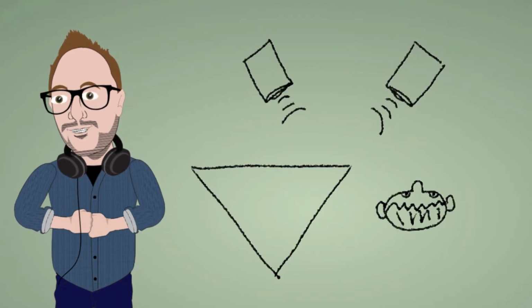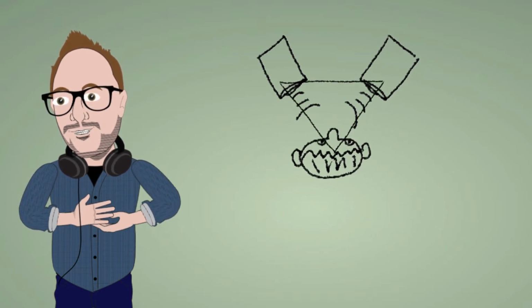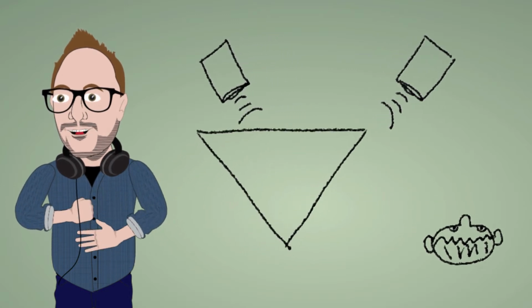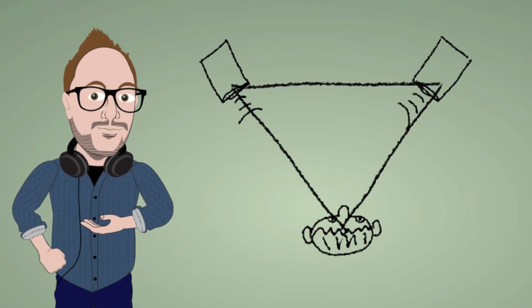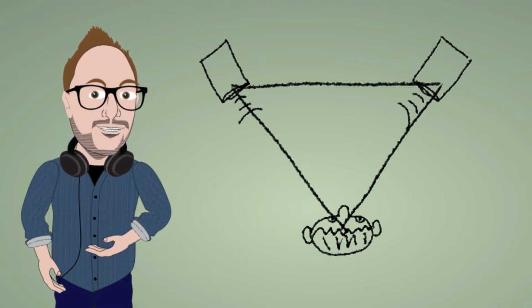If your speakers are closer together, then the triangle will be smaller, and you will be closer to the speakers. If your speakers are farther apart, then the triangle will be bigger, and you will have to sit farther away from the speakers. You can think of sitting in this position as the sweet spot for referencing your mixes.